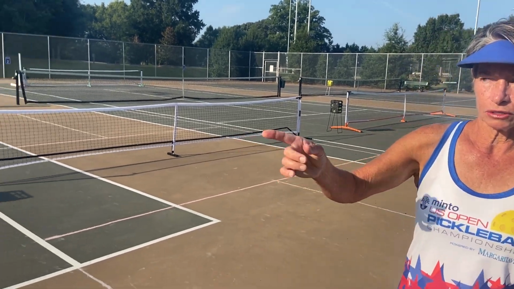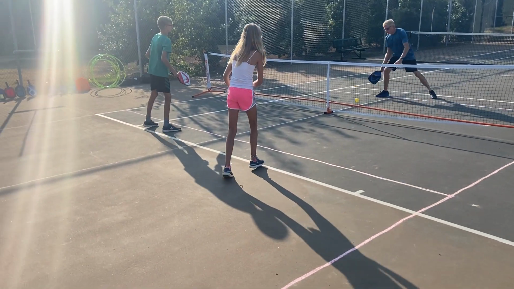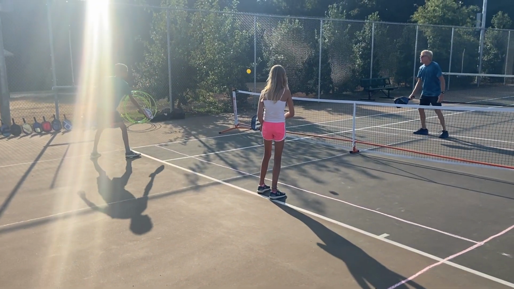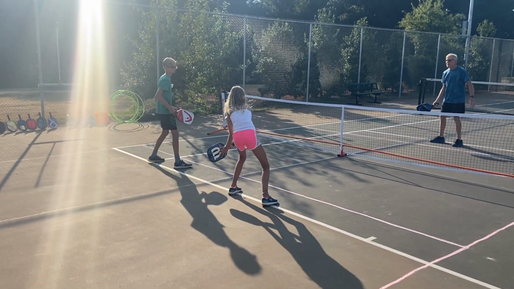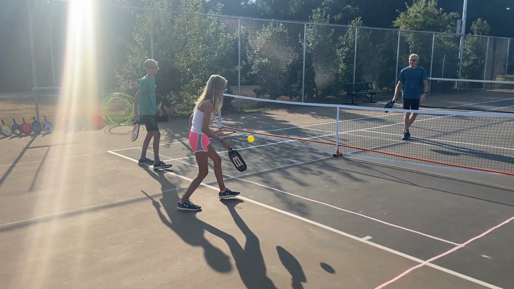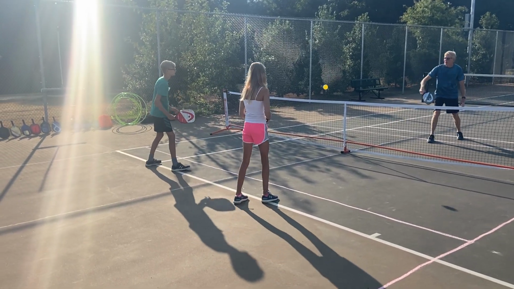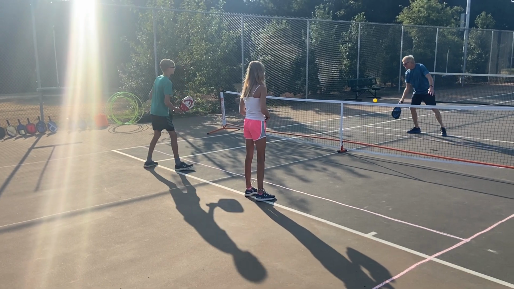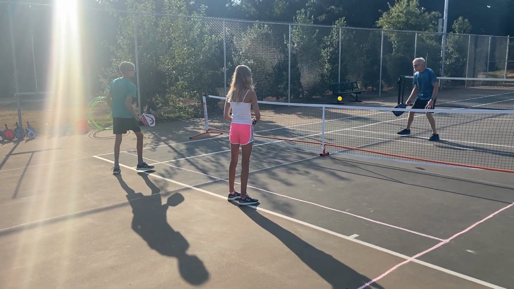Show them how good Briggs and Megan have gotten. Now, this is their third day, and they have not played before. Kids are sponges. They get so good so quickly. That's why I love working with them. Isn't that something? And they're here early too, which really helps.